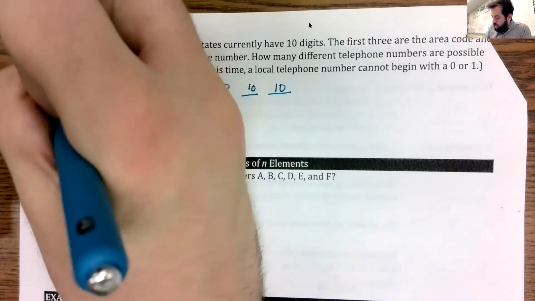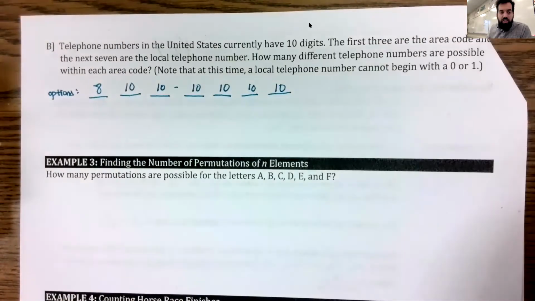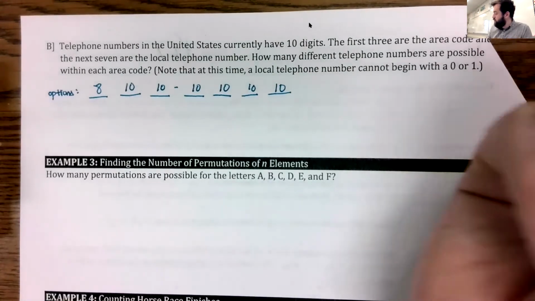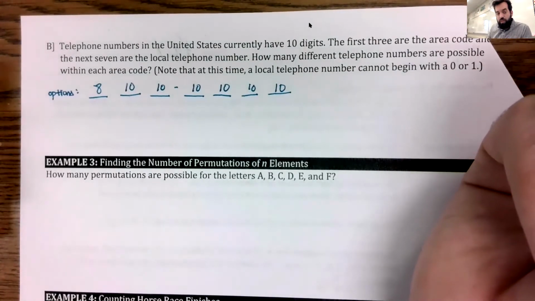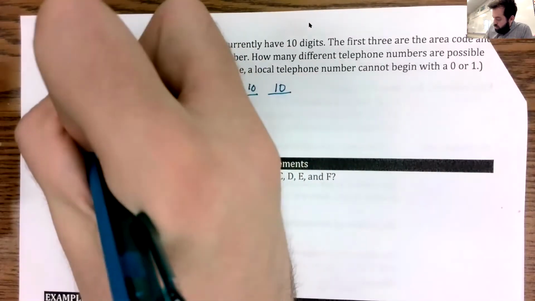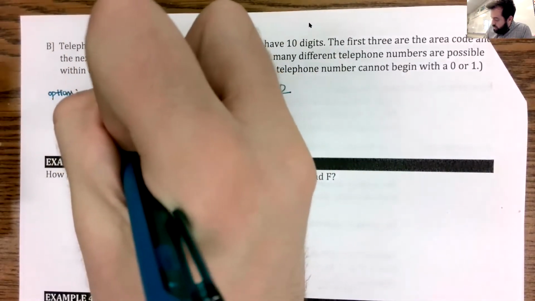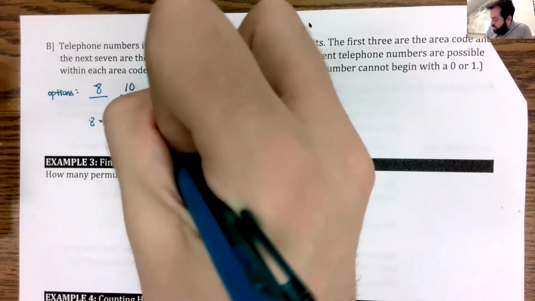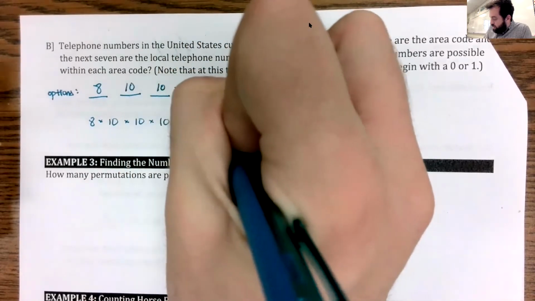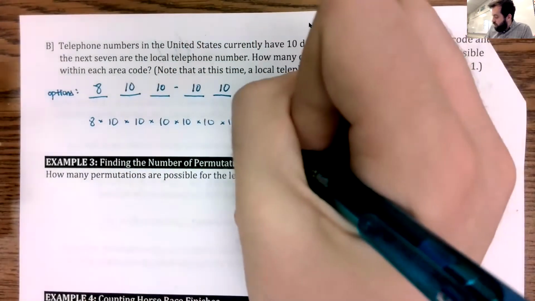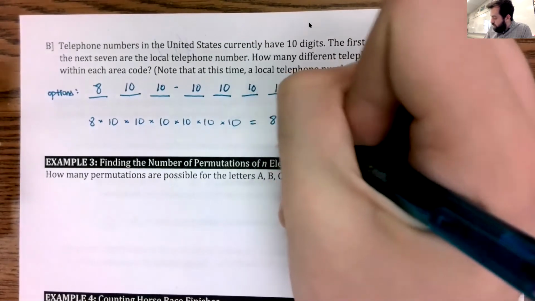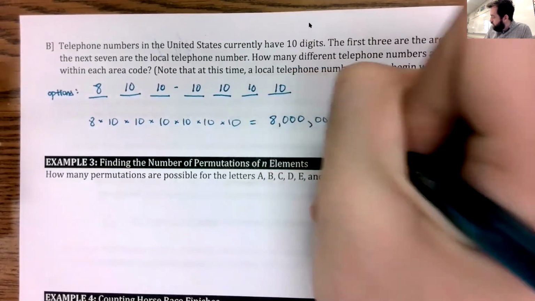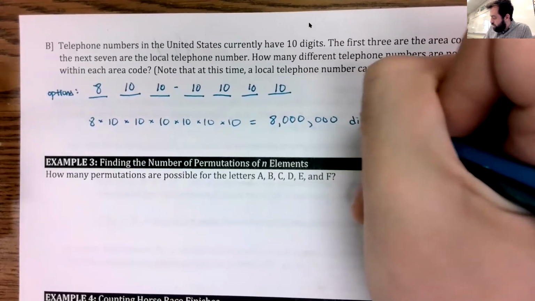And this is like a listing of how many options are possible for each digit. So to find the total, using the fundamental counting principle, we multiply all of these together. So it's going to be 8 times 10 times 10 times 10 times 10 times 10 times 10. And when we do that, we get 8 million different telephone numbers.